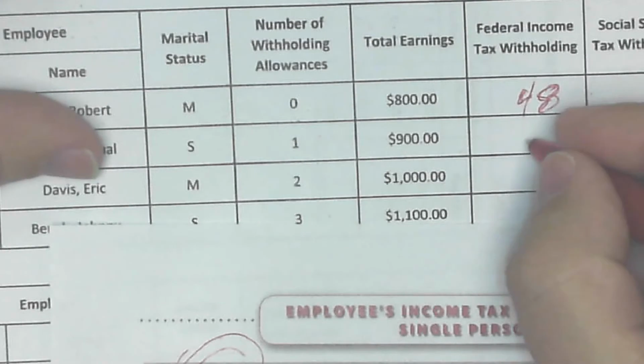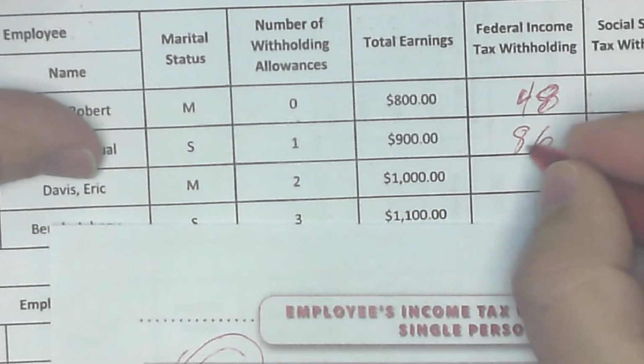$86. So $900. This is the column for one dependent. $86. Remember, this first one's for zero. So if you don't want to look at the header, you can't go 1, 2, 3. The next one is 1 because the first one is 0. So $86. So we'll put 86 right here in our federal withholding.